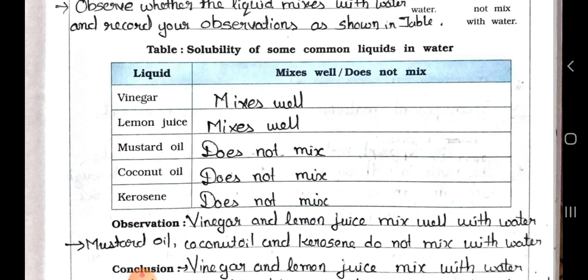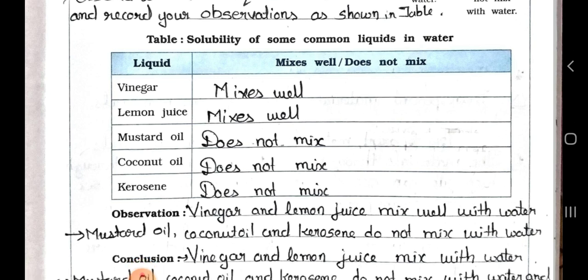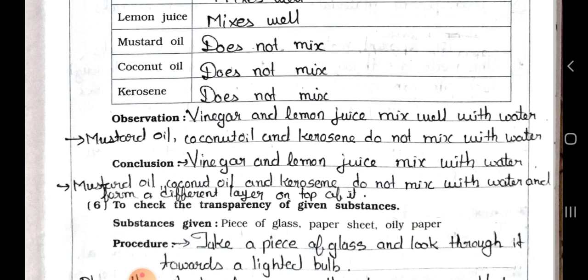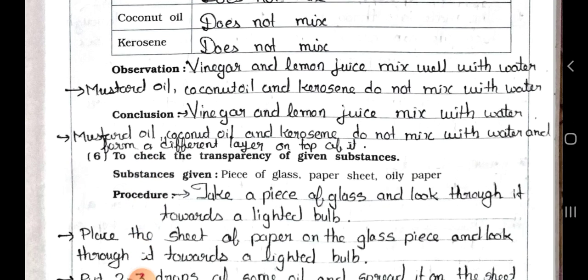Liquid is given, and mixes well, does not mix well. Vinegar mixes well. Lemon juice also mixes well. Mustard oil does not mix. Coconut oil does not mix. Kerosene does not mix. Now see the observation.